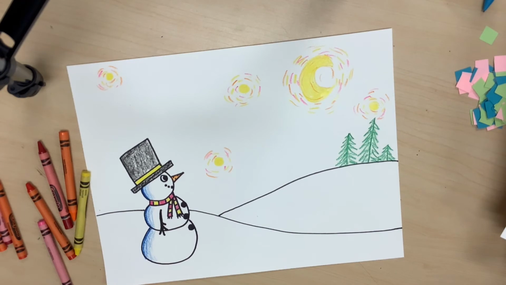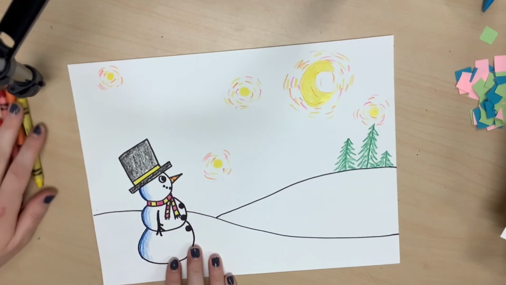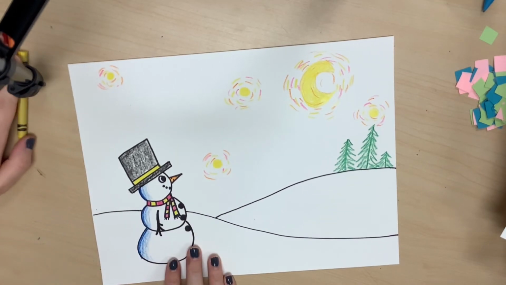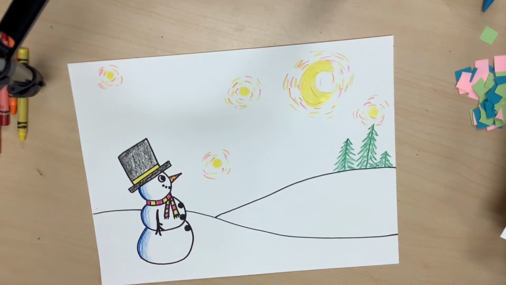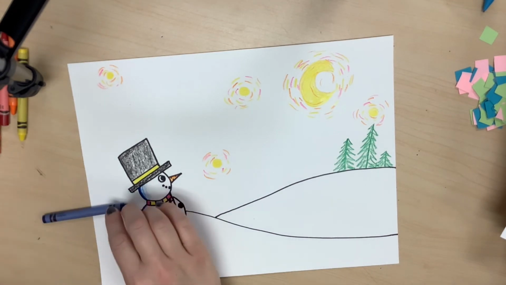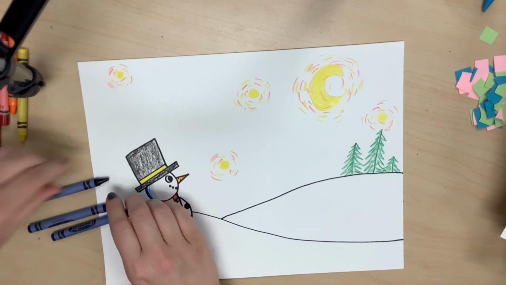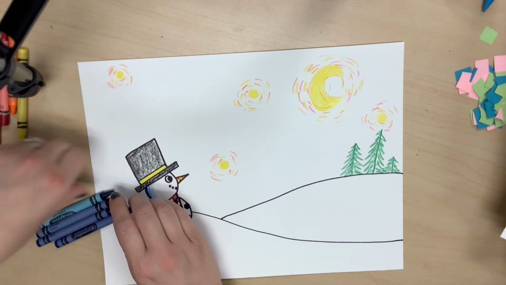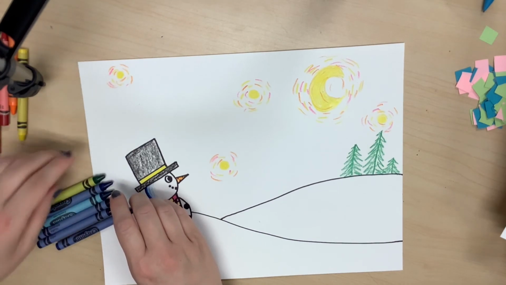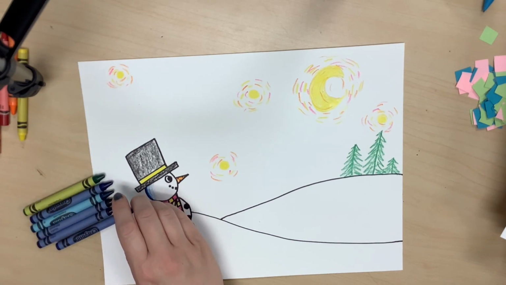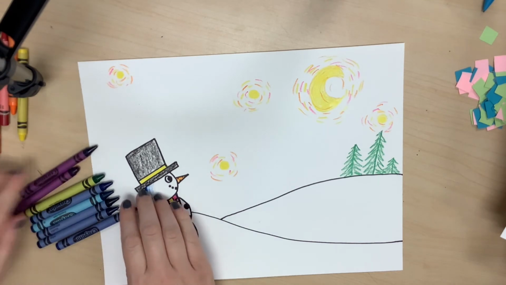Okay, so now I am done with my warm colors for right now. Again, you can always pull those back out, so don't put them away, you just want to slide them over. Now I'm going to pull over my cool colors. I'm going to grab some blues. I'll put my green over here, but I don't know if I'm going to use it on the sky. You definitely can, but I don't know if I'm going to use that.